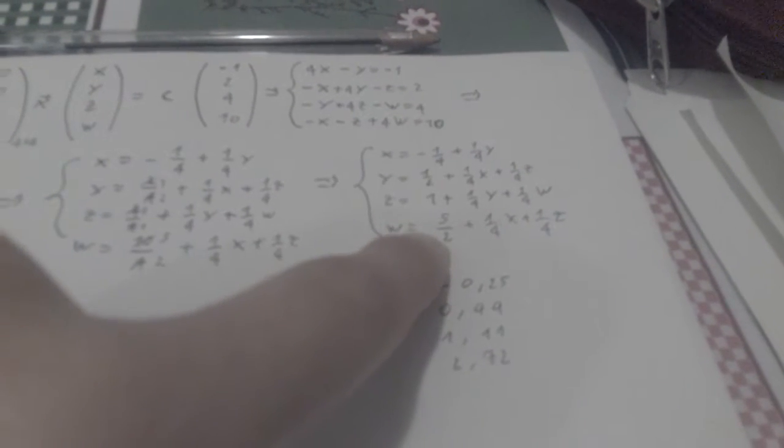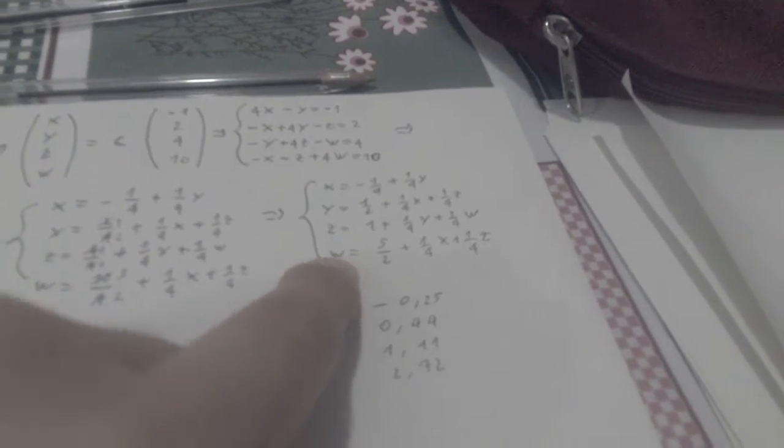So w is equal to, let me just see the equation. Okay, a scalar, so 5 over 2 plus 1 over 4x plus 1 over 4z. So I'm going to use the values for x and z we have found to get a better approximation for w.